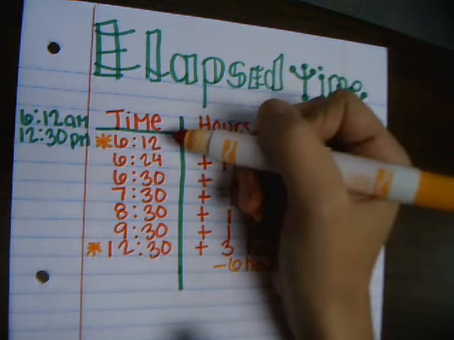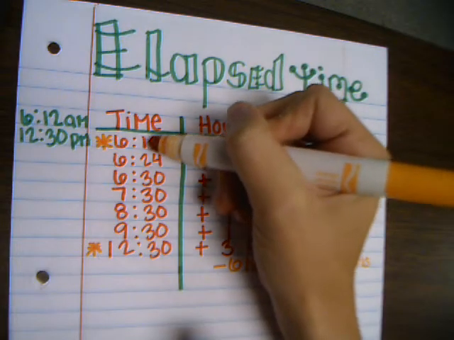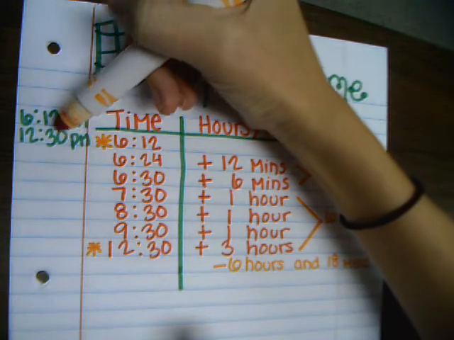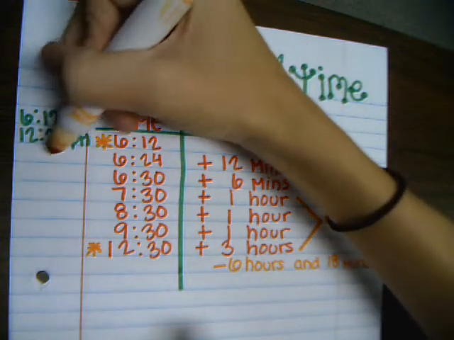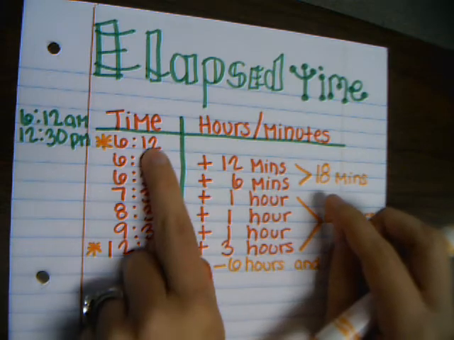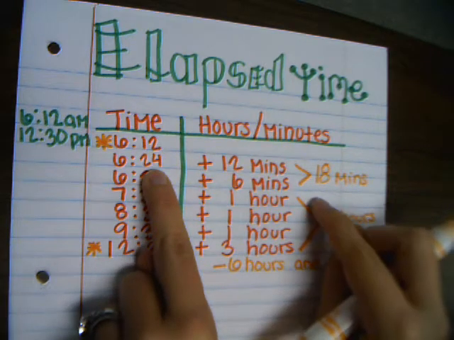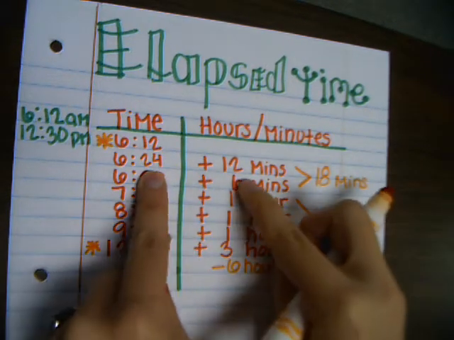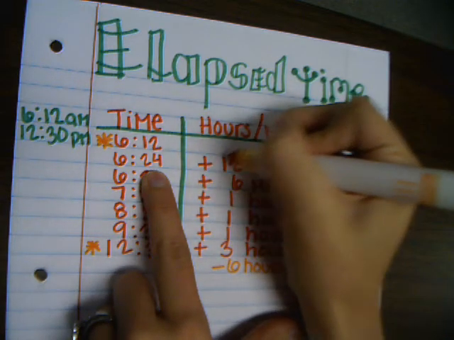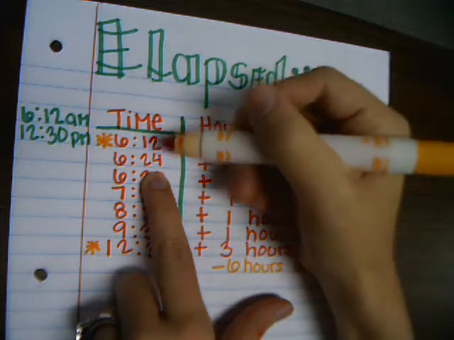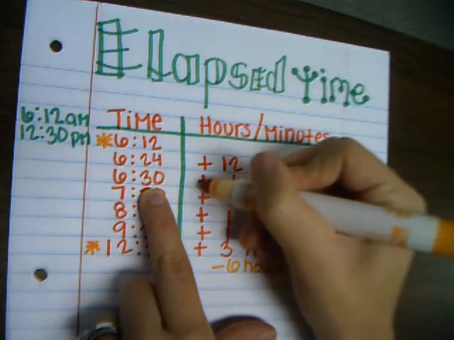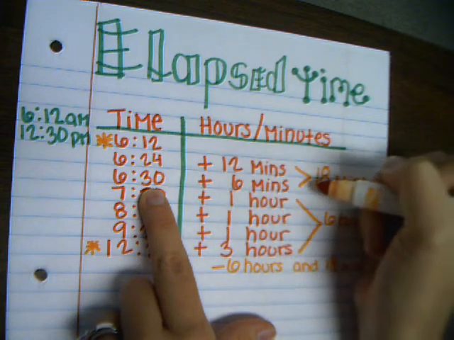Go ahead and change the end time in minutes to try to match up to your end time in minutes for your final end time, which is 12:30. So I'm going to move 6:12 first to 6:24, and going from 6:12 to 6:24, we added 12 minutes. And then from 6:24 to 6:30, we added 6 minutes.